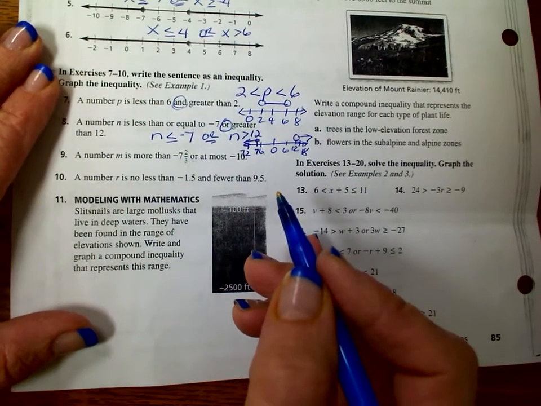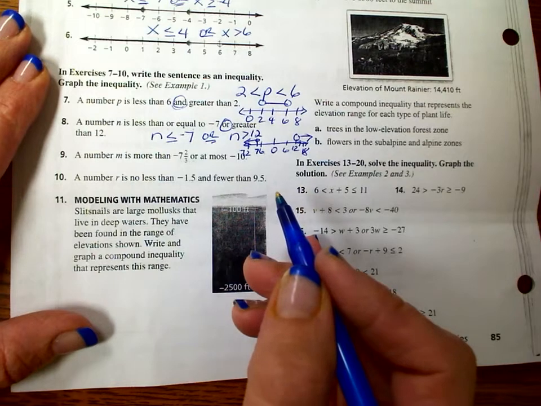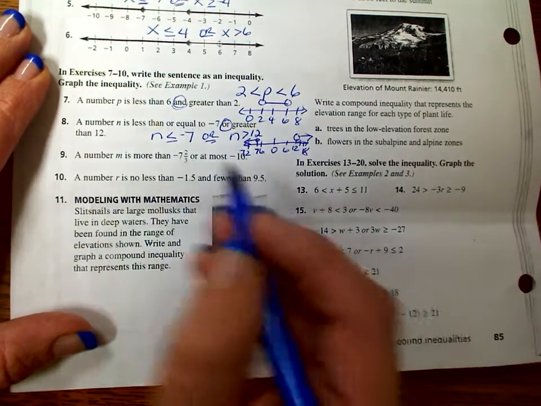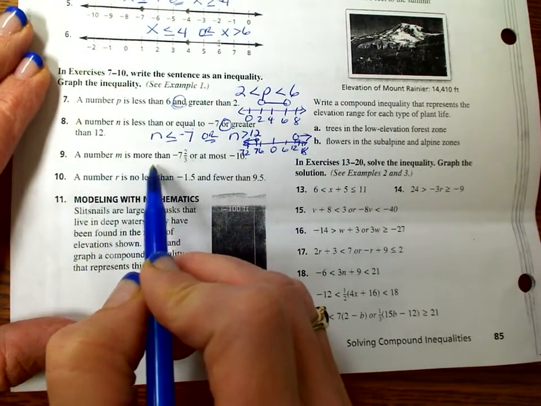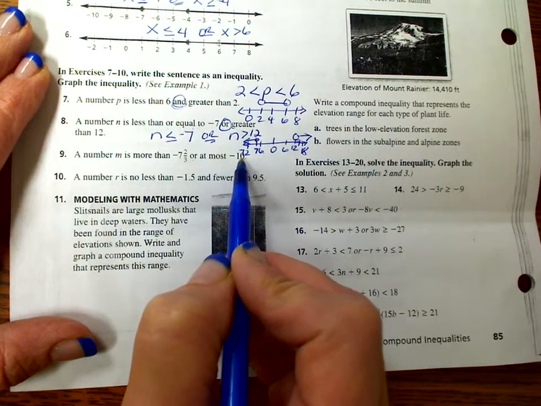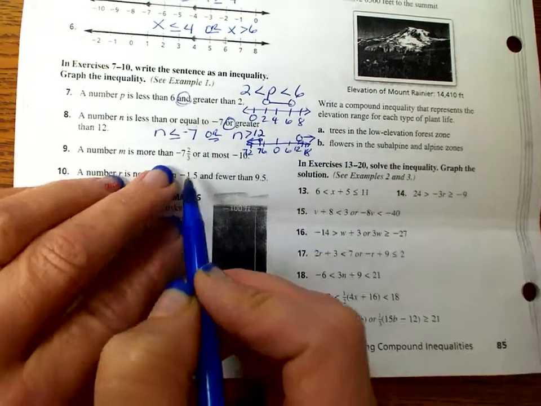Okay, this is the second part for November 7th, Algebra 1, checking page 85. All we have to do is check 9 and 10 now. So on this one, a number m is more than negative 7 2/3 or at most negative 10. Okay, so sometimes these can get real confusing, so don't give up.